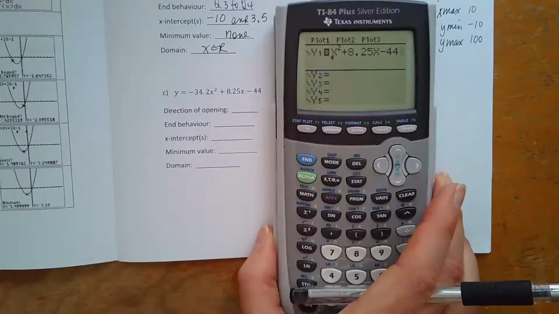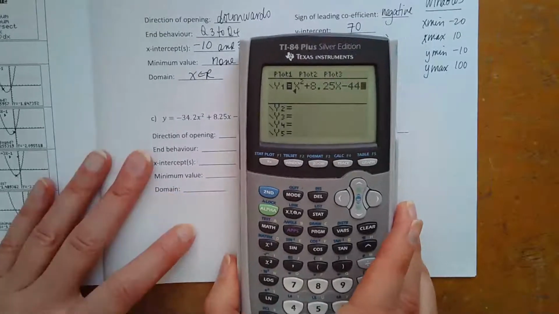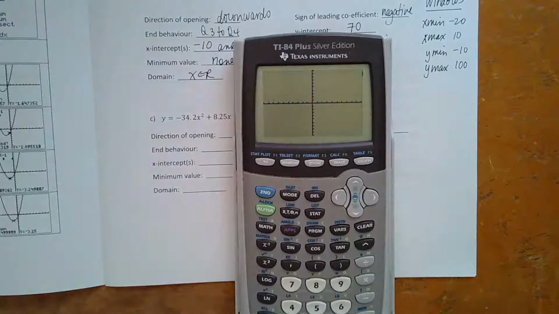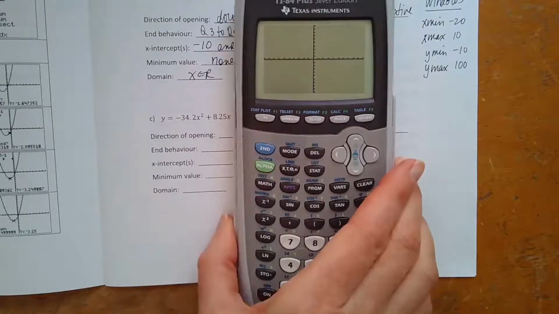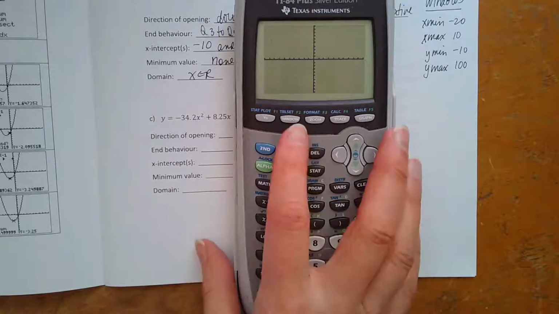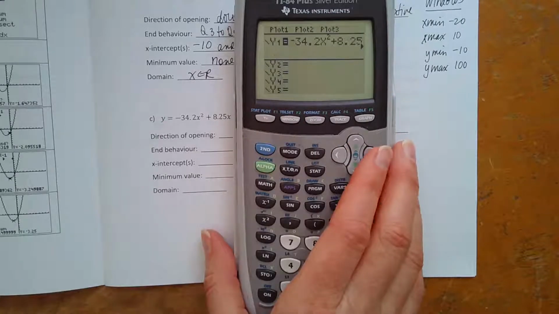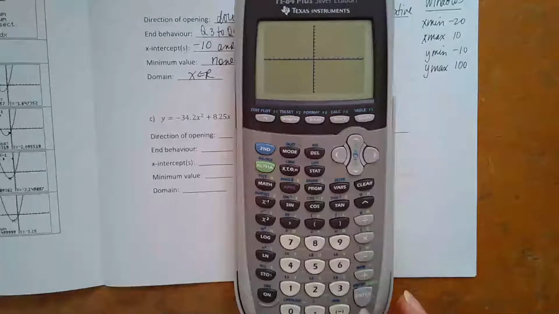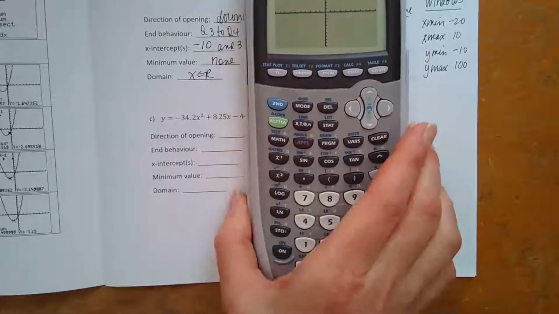These numbers look fairly big, but I'll take a look at the graph first. I'm expecting this to be a downward parabola. And I can't see a thing. So this is a really tough one for me, right? I've entered my equation in properly. I've hit graph. So I'm going to give you a little bit of a cheat here.